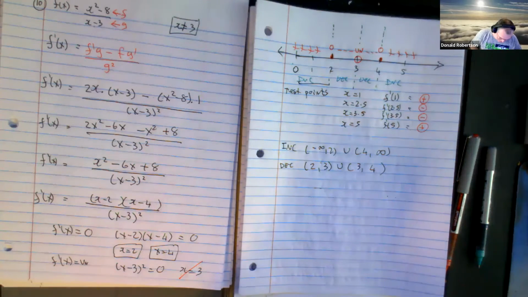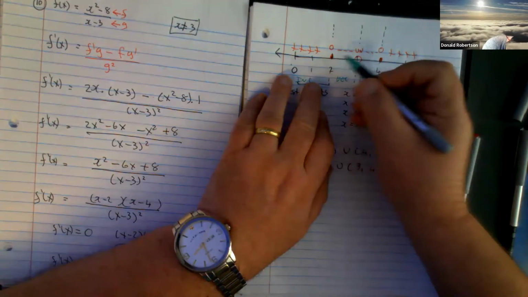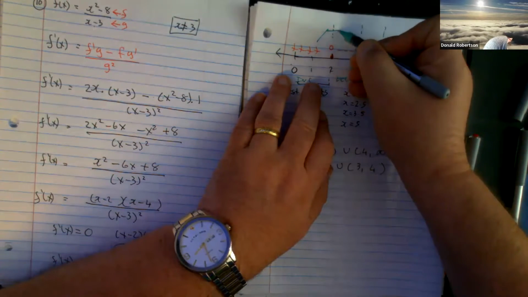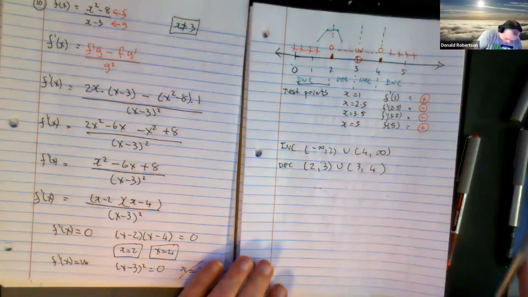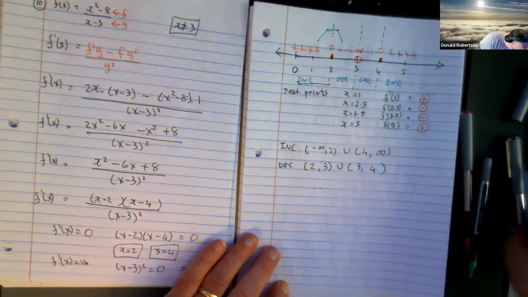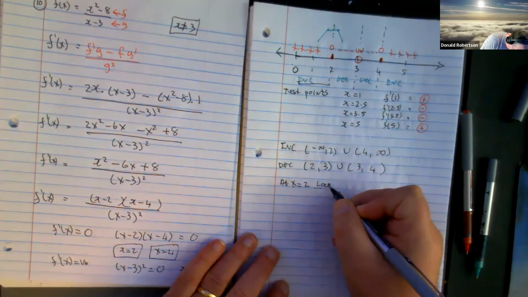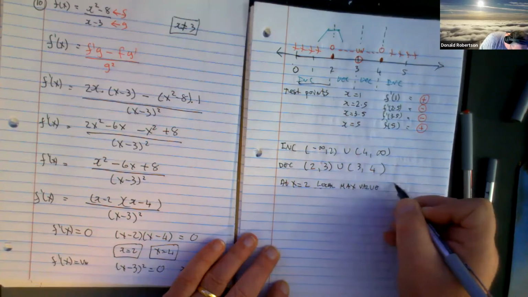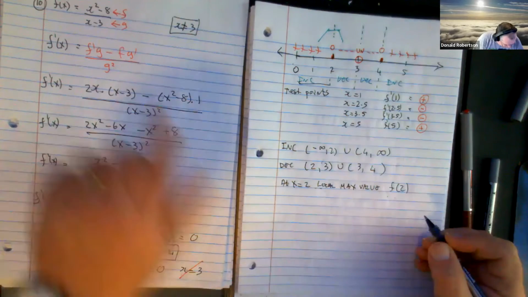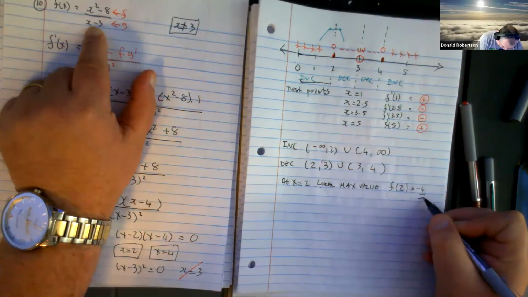Now, there might and there might not be local max and mins. You have to be a little bit careful when there's an undefined. So let's look at 2. Positive, 0, negative. Would you agree that's a local max then? So at x equals 2, we know there's a local maximum. And what's the local maximum value going to be? It's going to be the value of the function at 2. So 2 times 2 is 4. That's minus 4 on the top, and minus 1 on the bottom, so it's a 4.